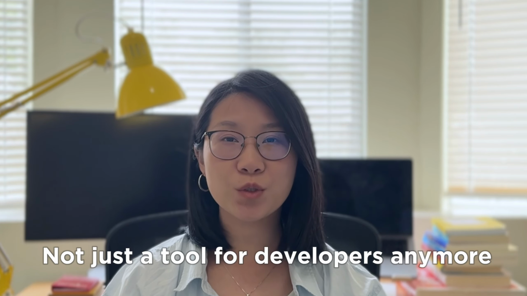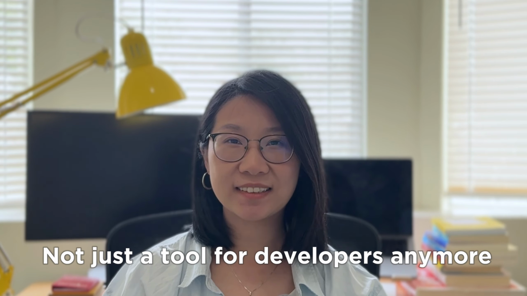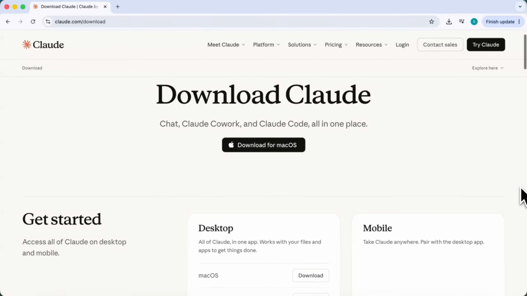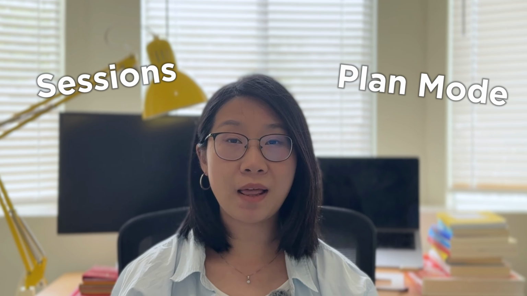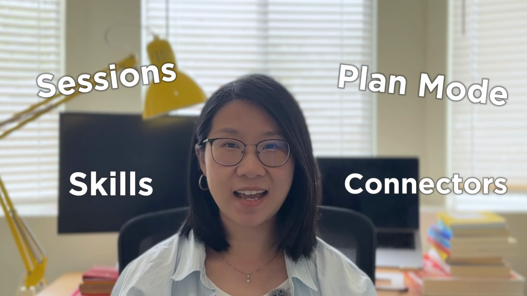Claude Code isn't a tool for developers anymore. Anthropic just launched the Claude Desktop App. The code function inside lets anyone, even without a technical background, build their first automation, their first AI agents, or their own app. But Claude Code comes with a pile of new terms: sessions, plan modes, skills, connectors.